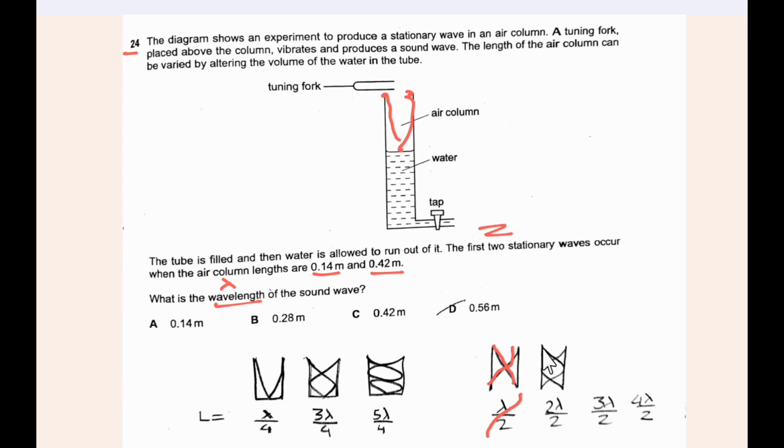Then for this wavelength we can see that this completes a total wavelength, so this would be 2 lambda by 2, that is lambda. Then it would increase in such a way, that is lambda by 2, 2 lambda by 2, 3 lambda by 2, 4 lambda by 2, 5 lambda by 2, 6 lambda by 2, etc. And for one end open and one end closed, it would be lambda by 4, 3 lambda by 4, 5 lambda by 4, 7 lambda by 4, then 9 lambda by 4, 11 lambda by 4. This would increase in such a way. So you should remember the order of increase and how the waves are formed.